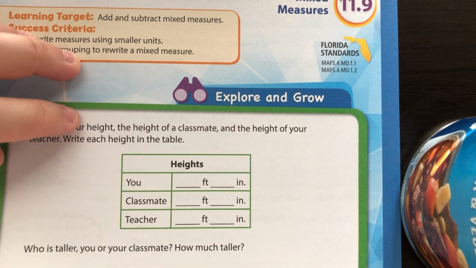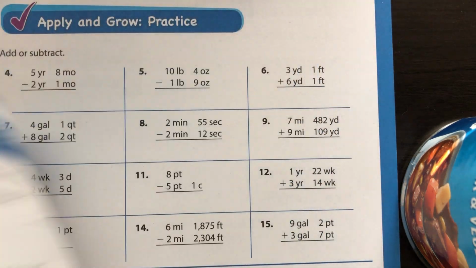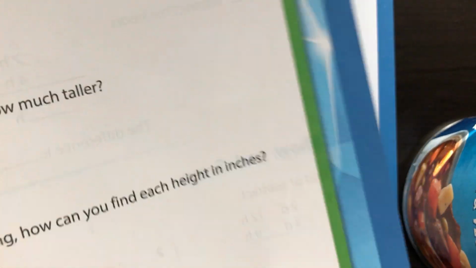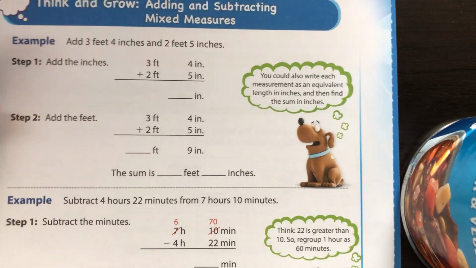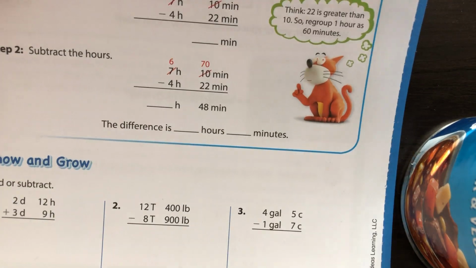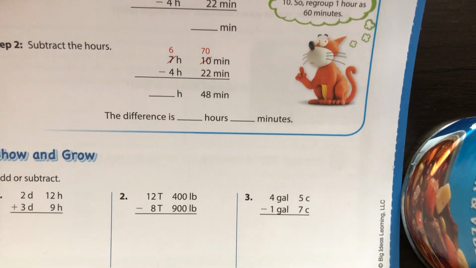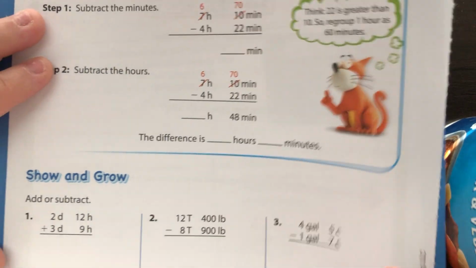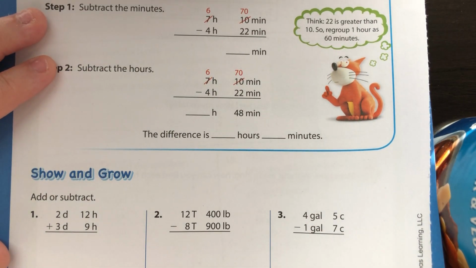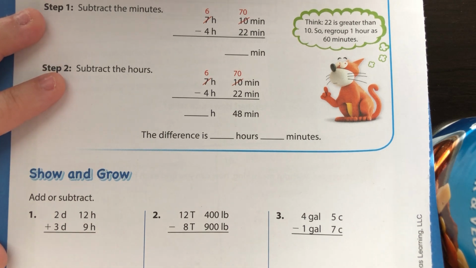So right now, by the way, this starts on page 555, but we're going to go to 556 to do this. What you're doing is adding and subtracting mixed measures. Mixed measures means that sometimes it's going to be days and hours, sometimes pounds and tons, sometimes gallons and cups. So in other words, you're jumping around from measurement to measurement.